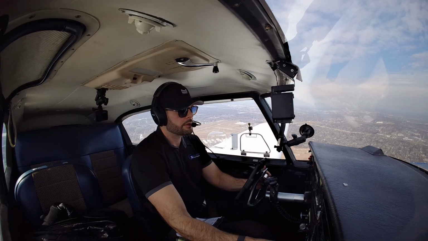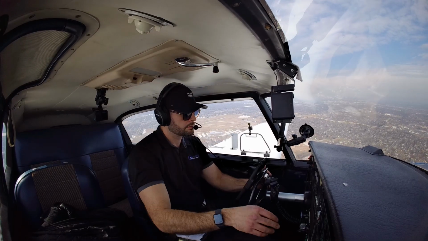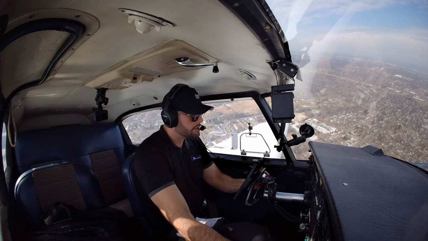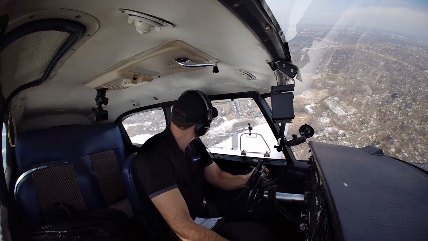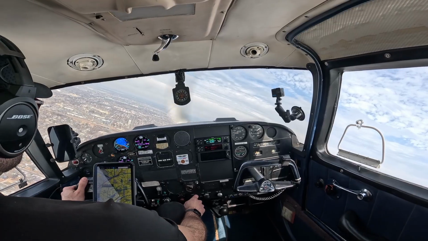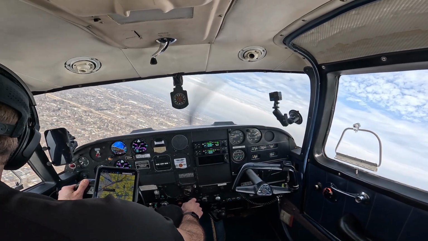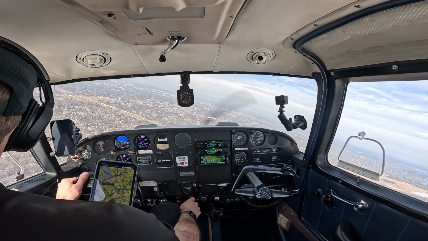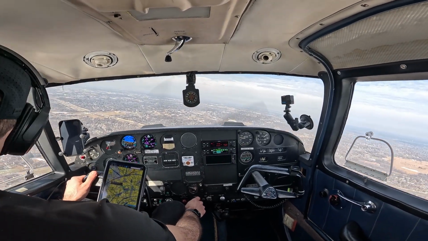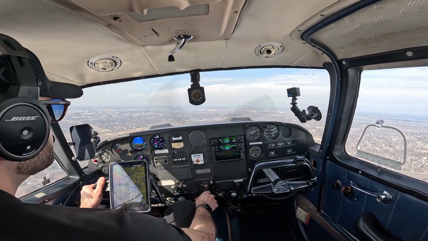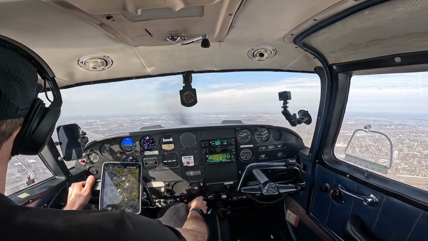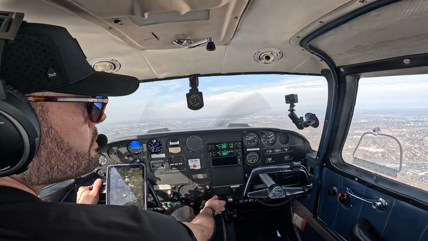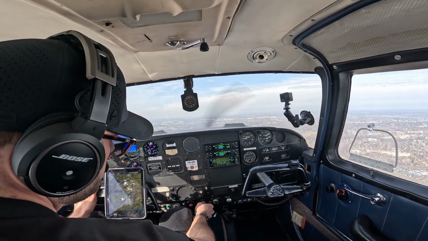Wind 090 at 14, gust 20. Okay, winds went down a little bit on that next reading. Start our downwind turn. And we're going to have winds to our right, so I'm going to be crabbing to the right on this turn here. Bring our RPM down just a little bit.